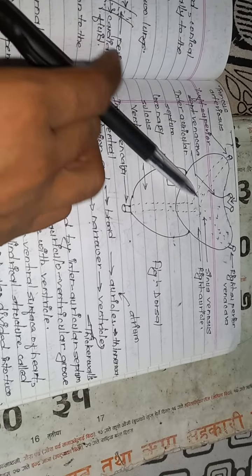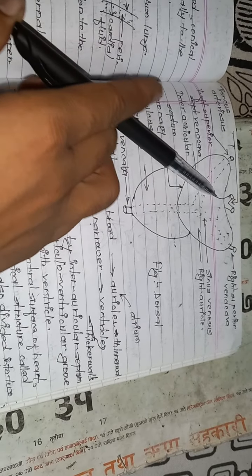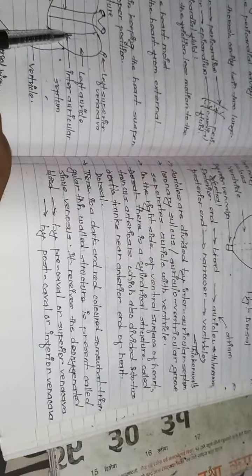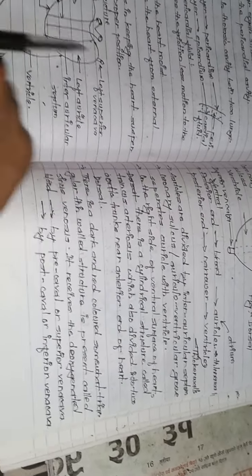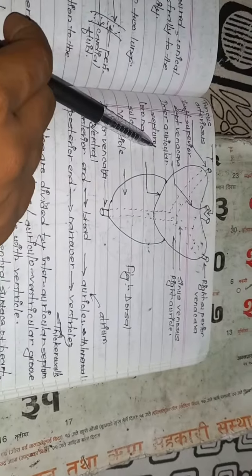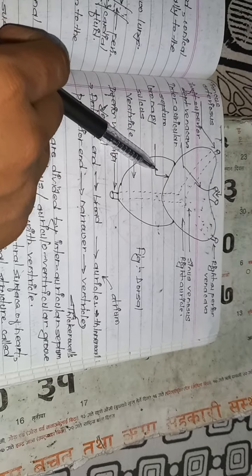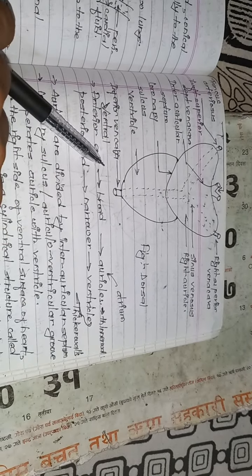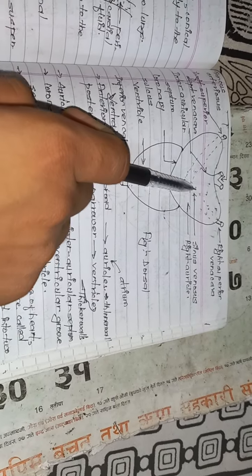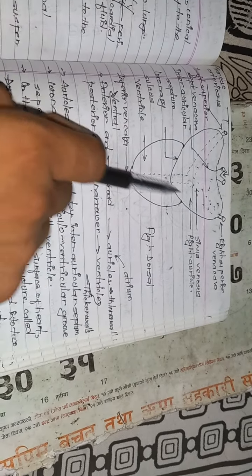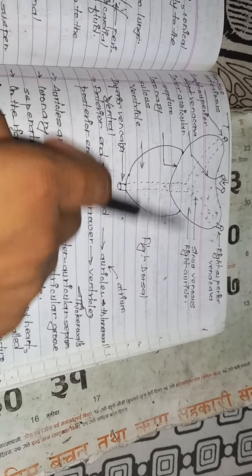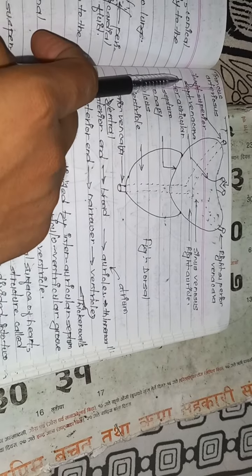Let's see, on this side we have the interauricular septum. This is called the coronary sulcus, the ventricle, the inferior vena cava, and this is the main part called the sinus venosus. We will be studying the sinus venosus in detail. This is called the right auricle, and this is called the left auricle.